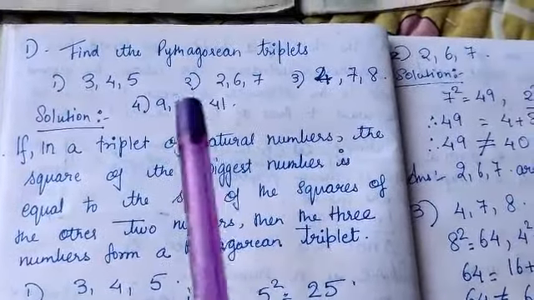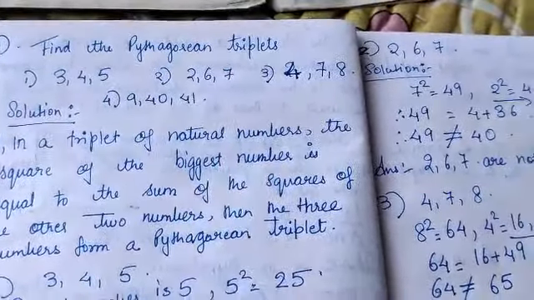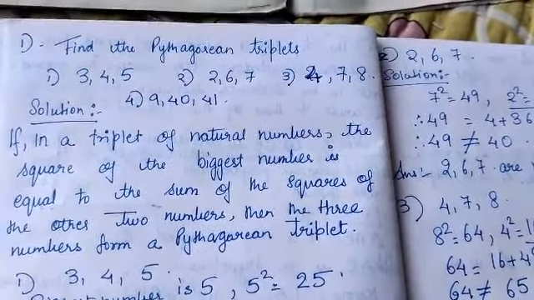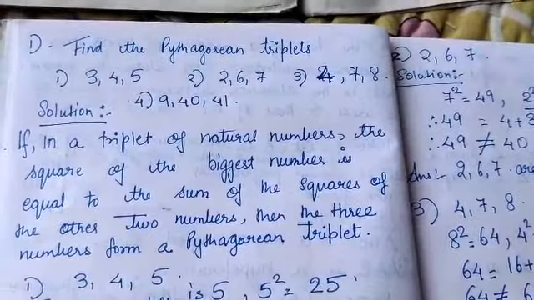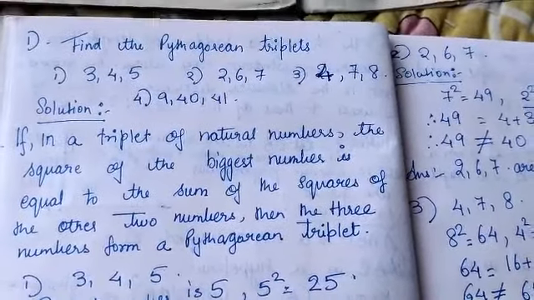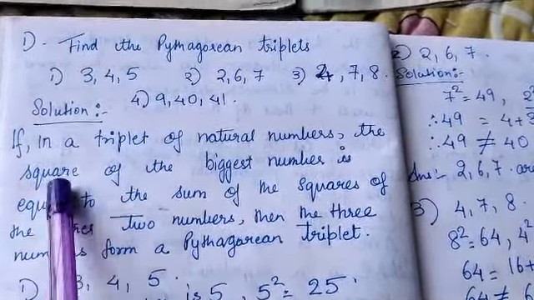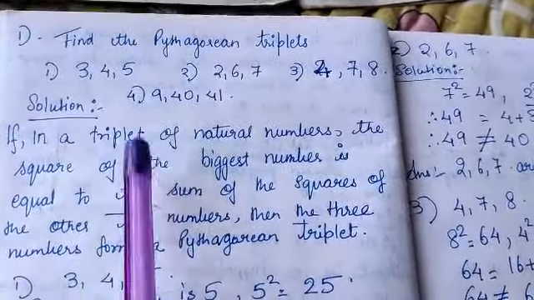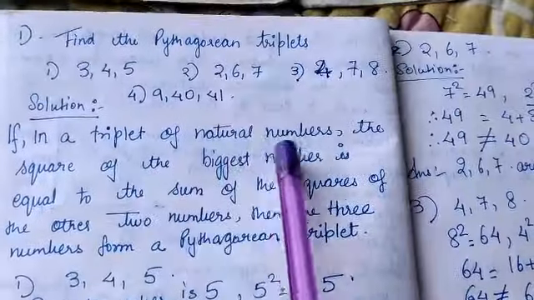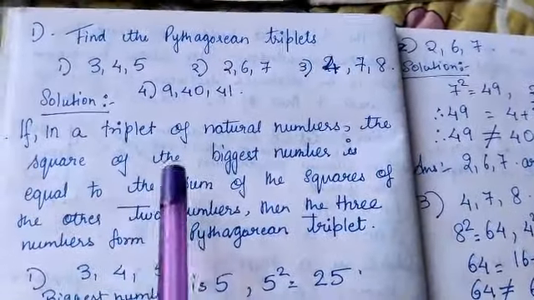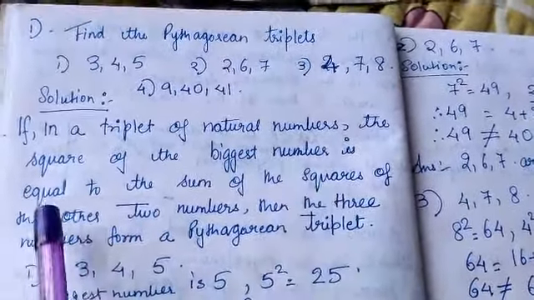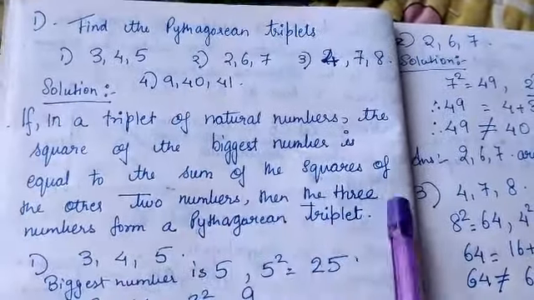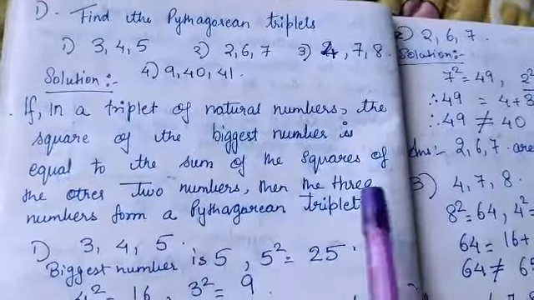Now the next question says find the Pythagorean triplets. They've given us 3 numbers in each set. Now, a Pythagorean triplet means that in a set of 3 natural numbers, if the square of the biggest number is equal to the sum of the squares of the other 2 numbers, then the 3 numbers form a Pythagorean triplet.